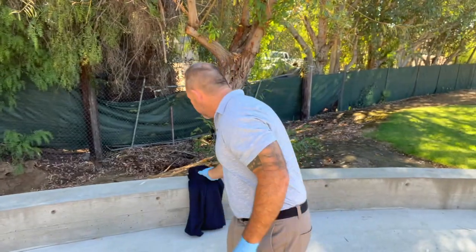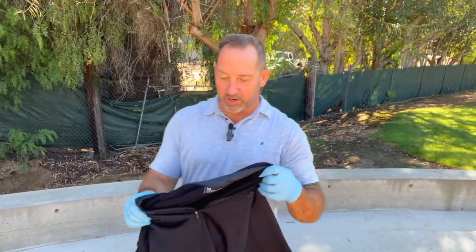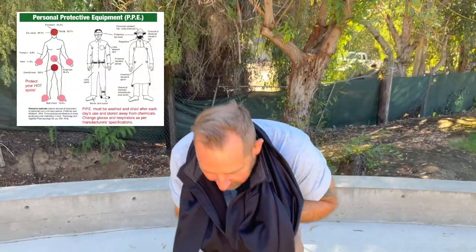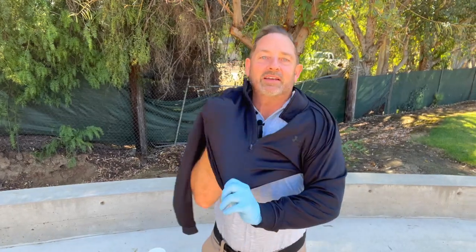I want to do something first for you guys. This is what you should have on. I have the gloves on. I have the long pants on. I don't have the long sleeve on. You should have a long sleeve on when you apply pesticides. What you really should do is go to the label and do exactly what they say you should do. So now, bam, I got my long sleeve on, I got my gloves on, I got my pants, take my word for it, I got my shoes, I got my long socks.